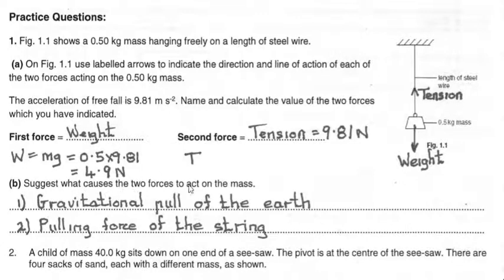Suggest what causes the two forces to act on the mass. So the weight is caused by the gravitational pull of the earth, and the tension is caused by the pulling force of the string.